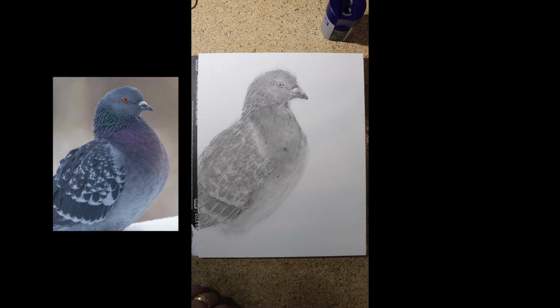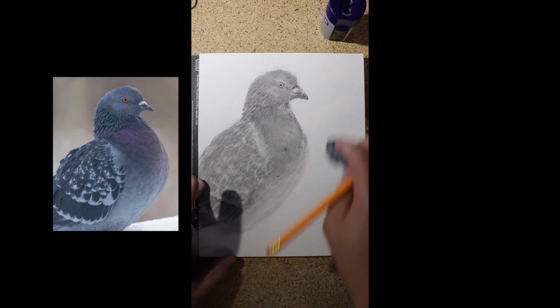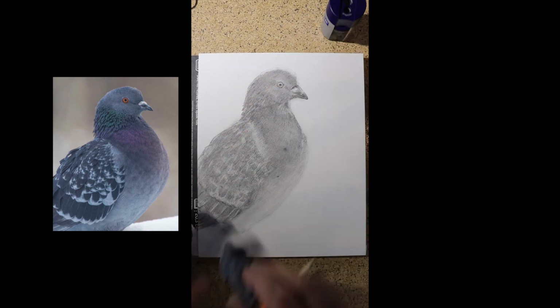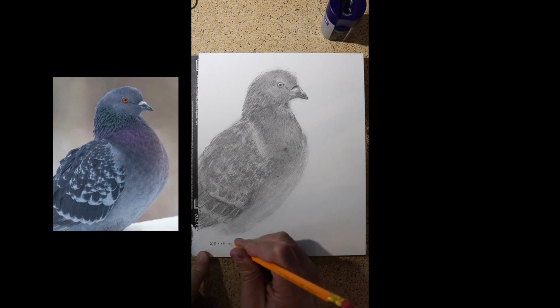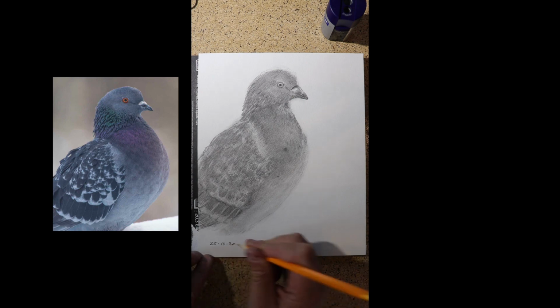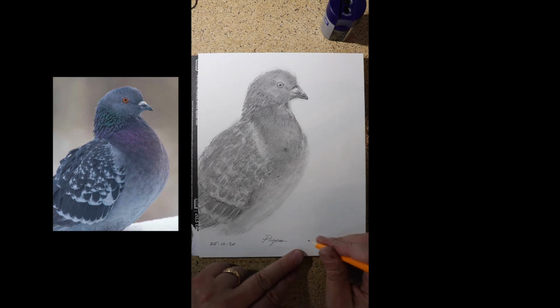And so it is, let's see, I believe it's the 25th of October, 2020. And today we drew a pigeon. Put my signature on it here. And we will see you next week on Let's Draw Nature.